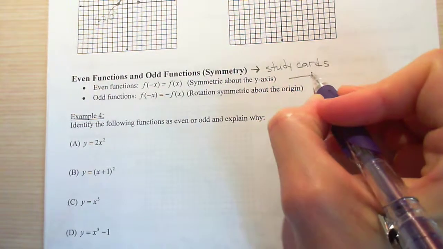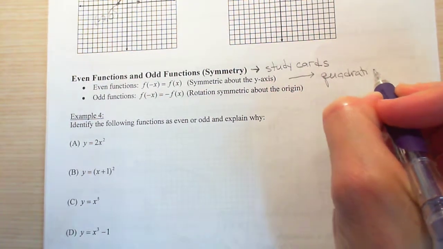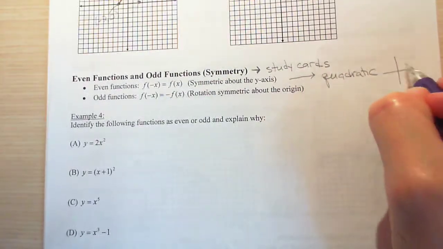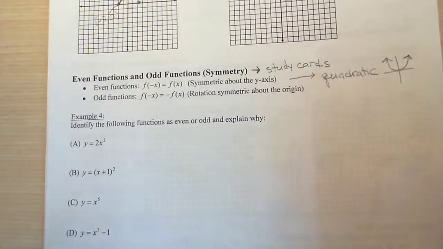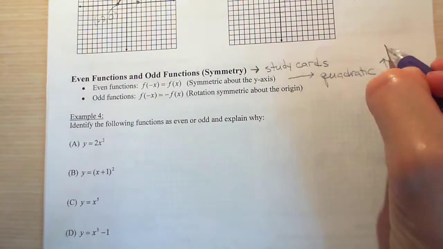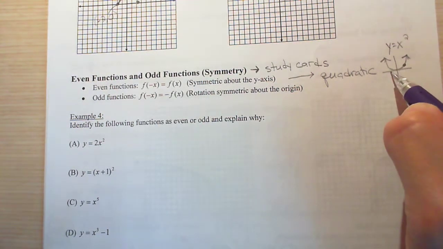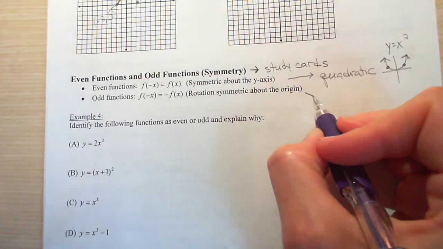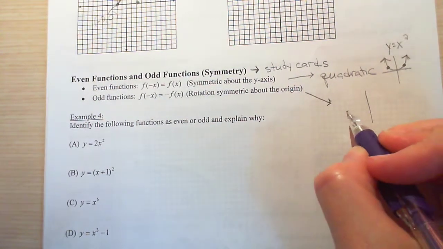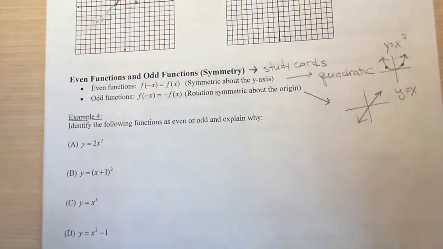So I like to picture in my head for an even function, I like to picture a quadratic, symmetrical about the y-axis. So this is the graph. When I try to think even or odd, I picture a quadratic. So if I have y equals x squared, when I put in +2, I get 4, and when I put in -2, I get 4. So my output is the same if I put in the positive or the negative input. For an odd function, I like to picture y equals x, that diagonal line.